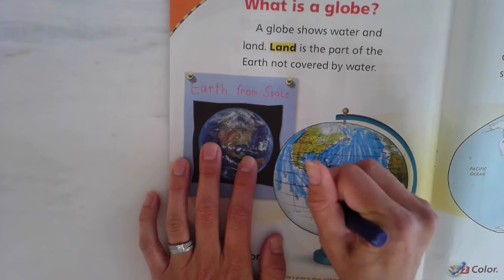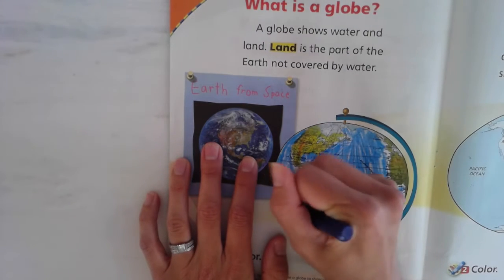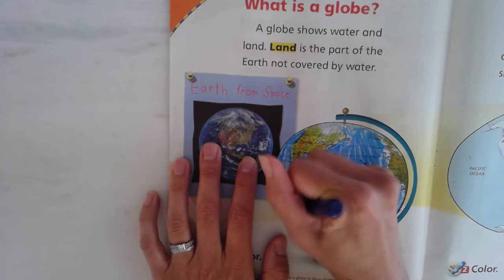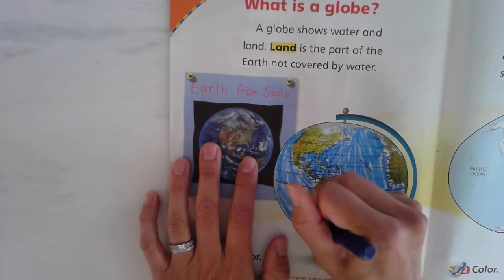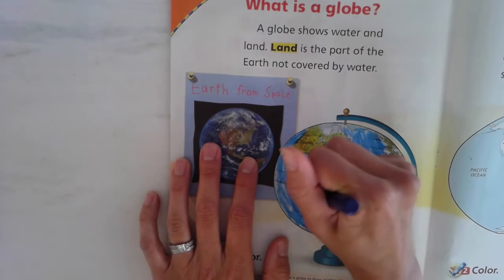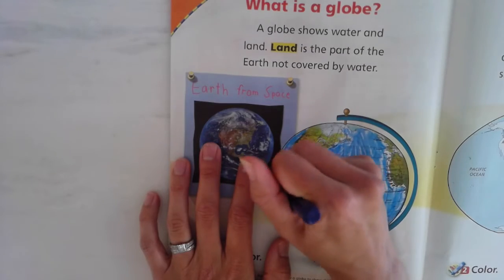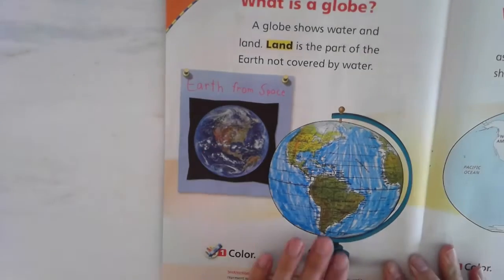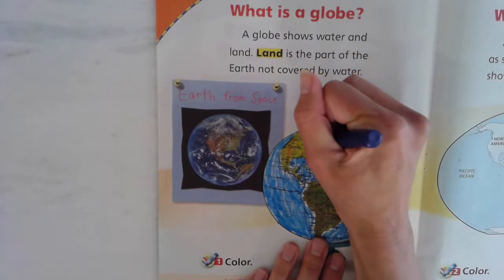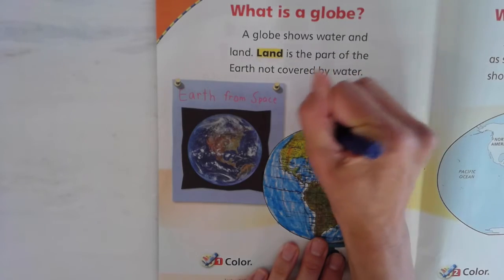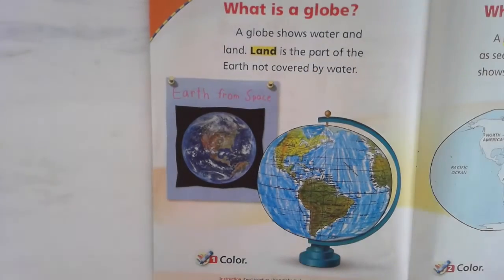There we go. And on globes, the reason that water is represented in blue is because most of the time when we look at water, it is blue. It does come in a lot of different colors, but for the most part it's blue.